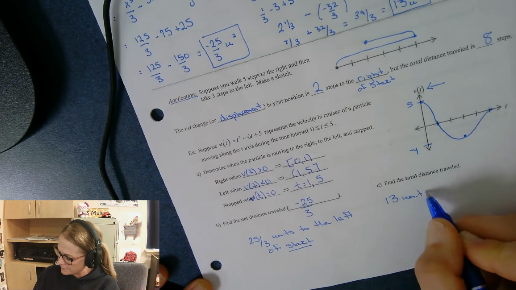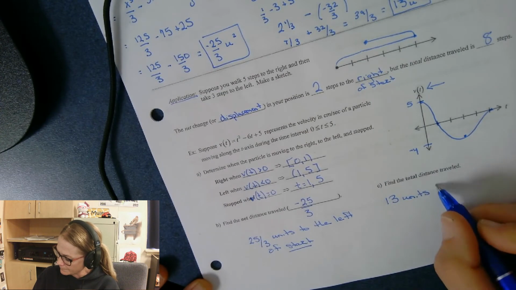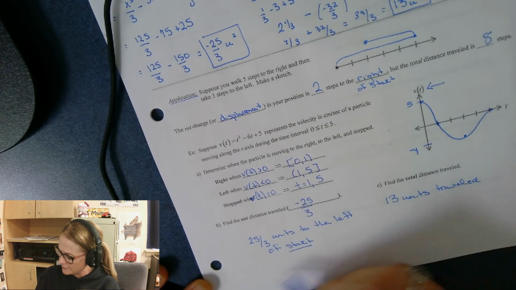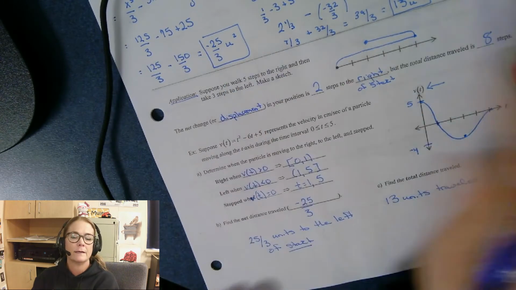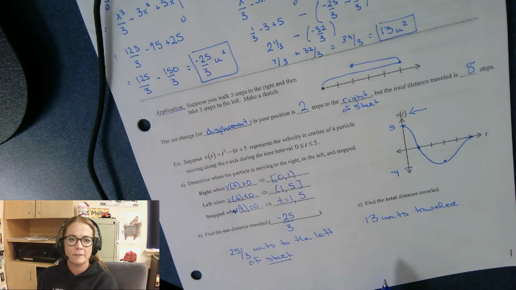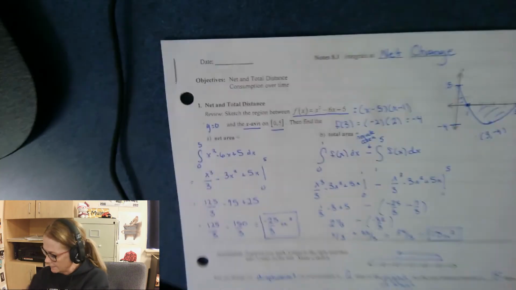Okay, and so notice, these would be like feet or what have you. Whereas up here, this is kind of looking at a visual graph. So units squared here, but these would just be units because there's some sort of linear measurement. All right. Okay, so here's just a little box for us.